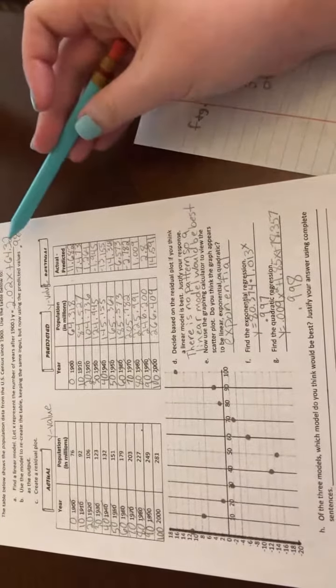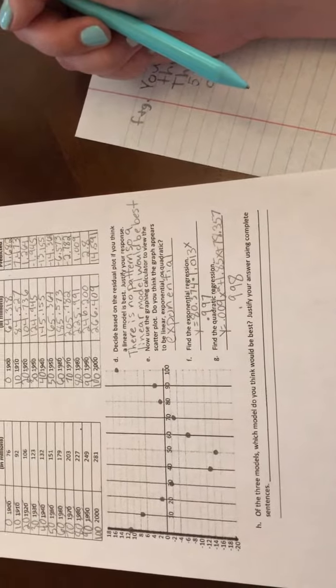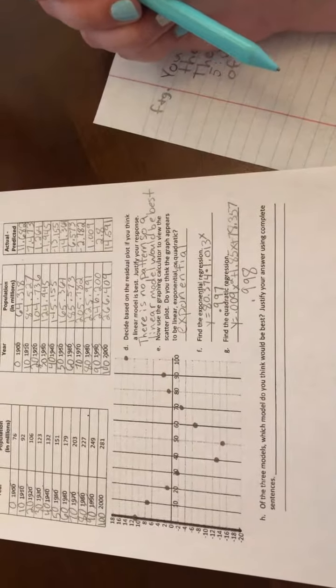And then H, I want you to answer on your own of the 3 models. So your linear model that we created in A, and your exponential and your quadratic regression. Which one do you think would fit best? Justify your answer.